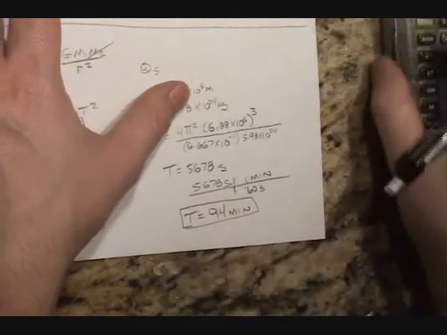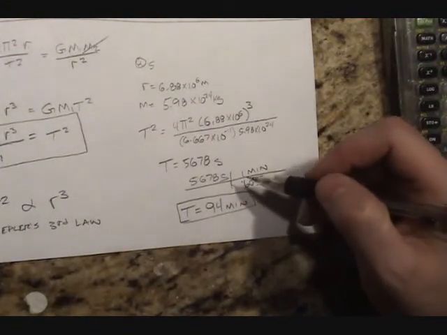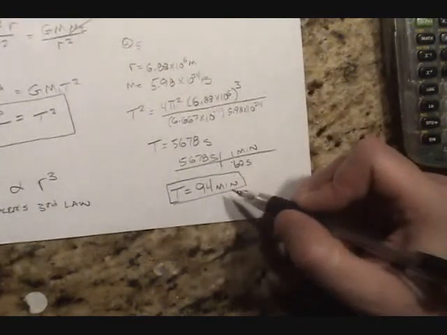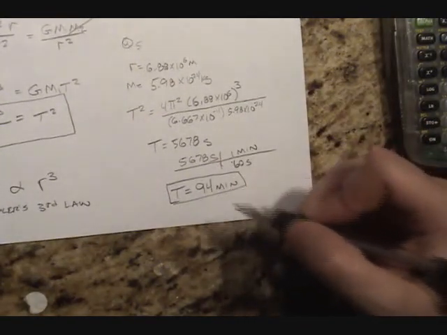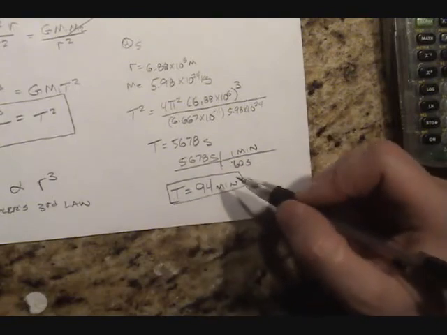94 minutes. So satellites, and this represents the bulk of the satellites, are typically between 300 and 500 kilometers above the surface of the Earth, and those satellites go around every 94 minutes. This is the period of time it takes for them to make one orbit all the way around the Earth.